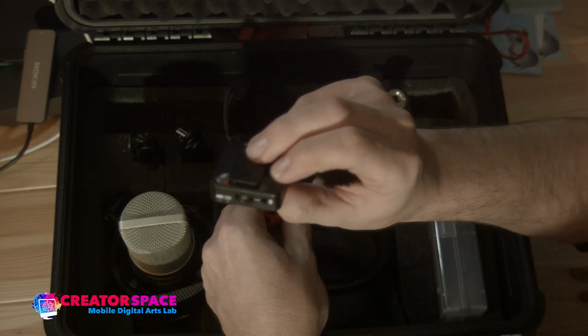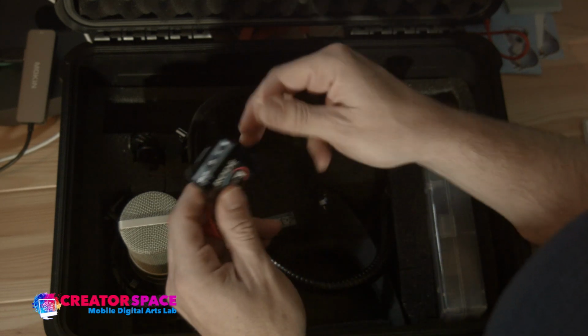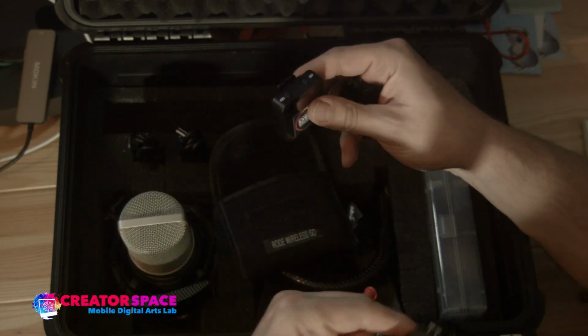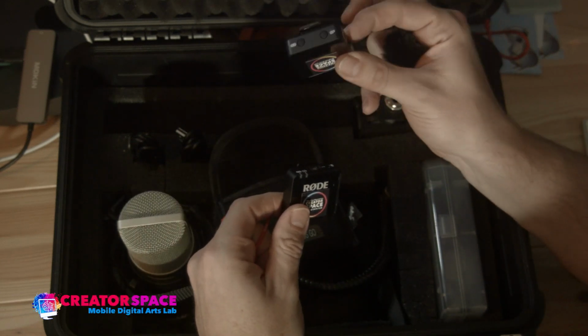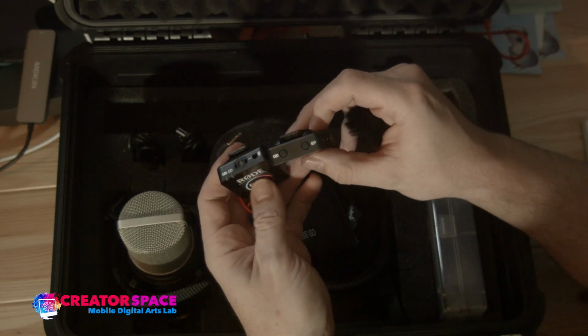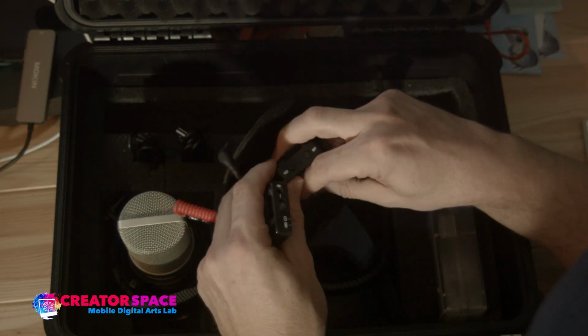So we have the microphone, which has a little bit of a microphone top. You can see there's a little microphone screen, and then there's the receiver. So this transmits on a person, and then this is the receiver that goes to the recorder or a camera, right? So that's a nice wireless system. So that's a microphone option as well that you could use for the audio podcast.